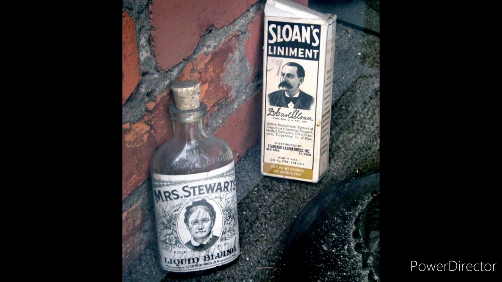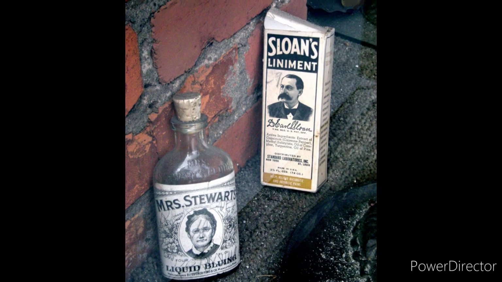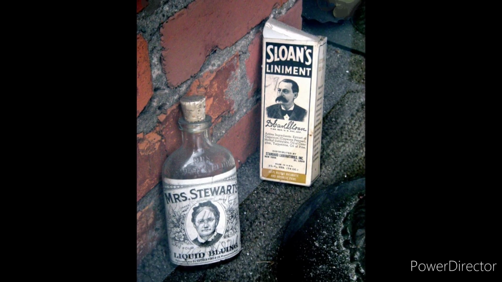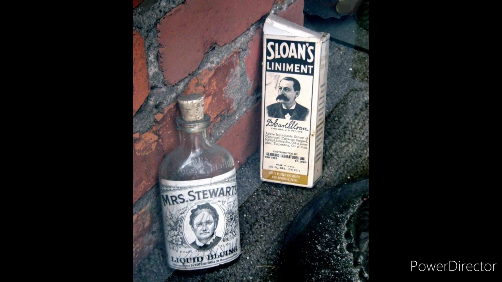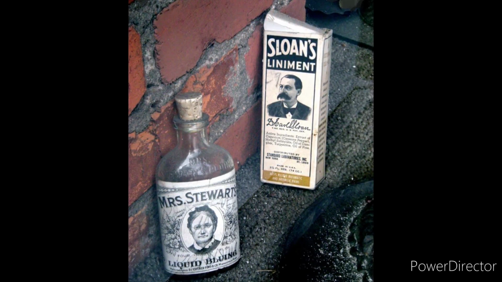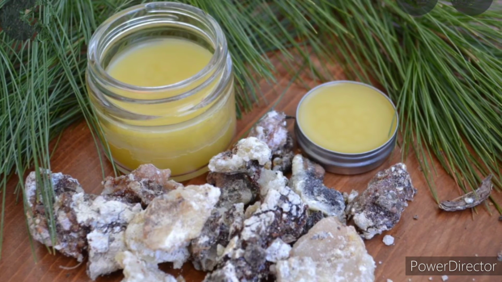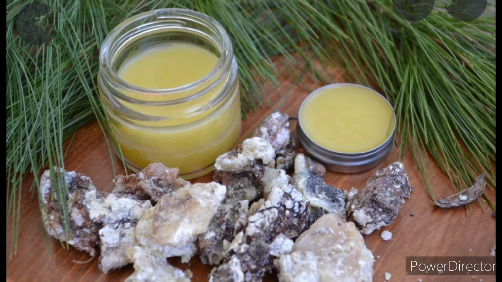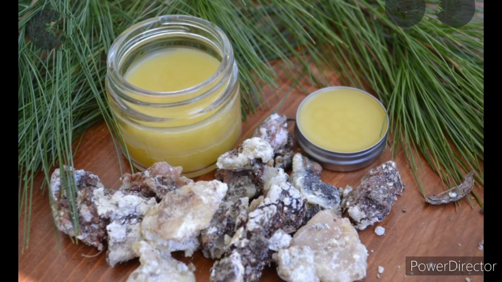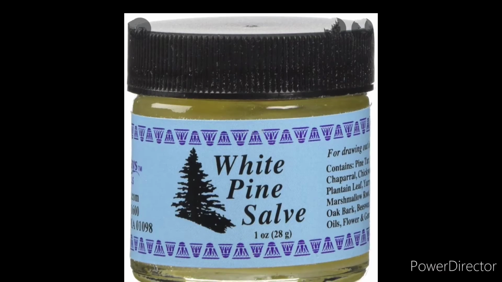So guys, externally, pine is used for the treatment of skin complaints such as wounds, sores, burns, boils, and the like. It is used in form of liniment plasters. Then also we have the putties, or you can also call it the salve.